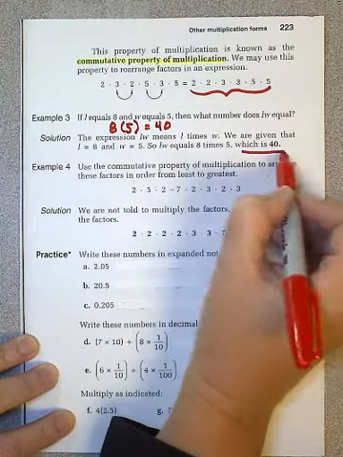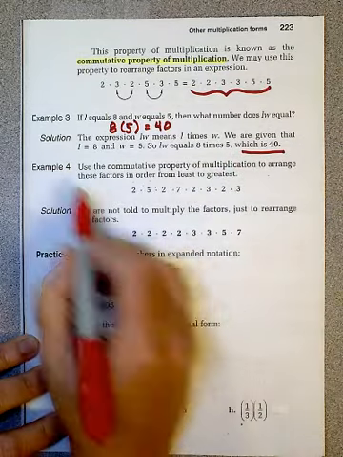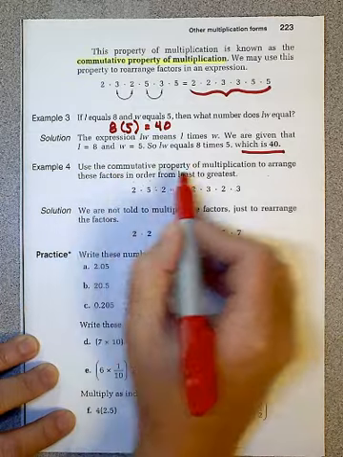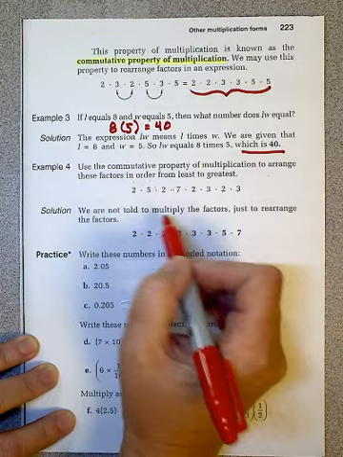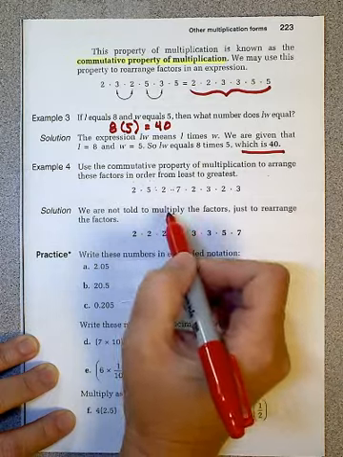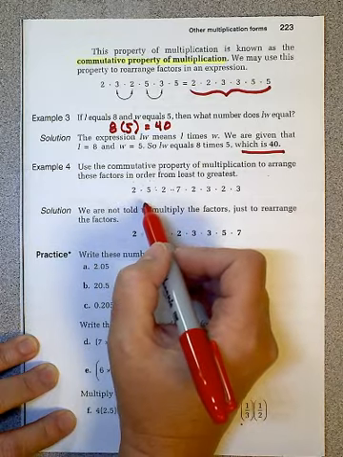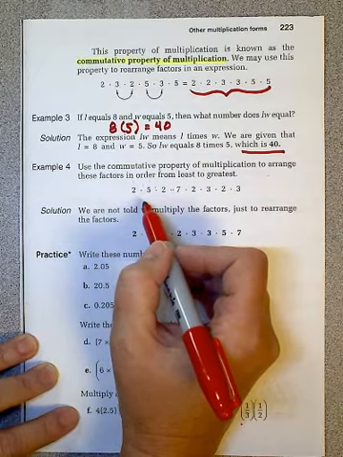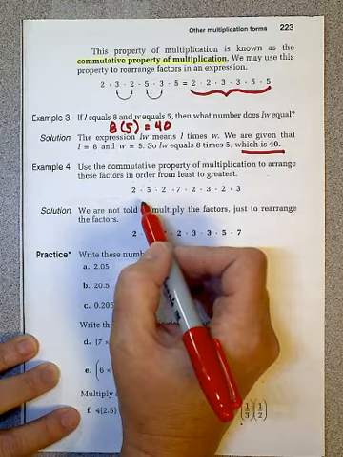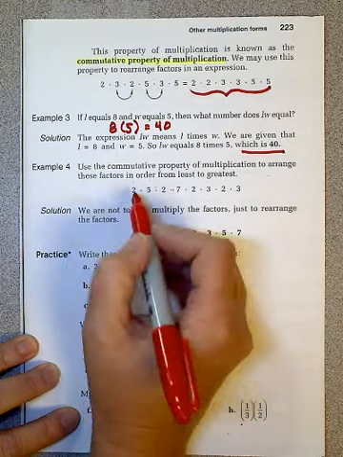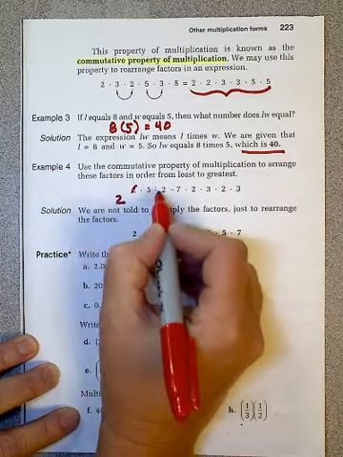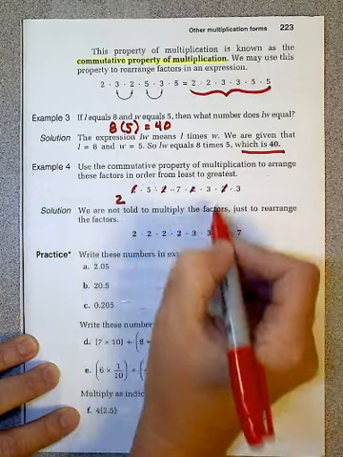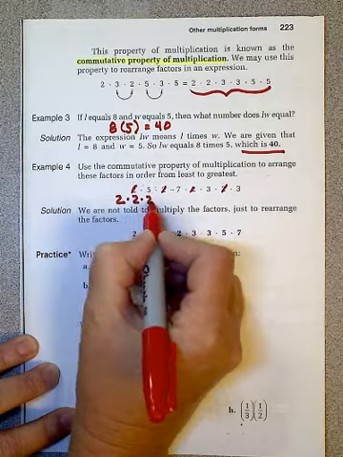In example 4, we're asked to use the commutative property of multiplication to arrange the factors in order from least to greatest. We're simply going to clean the problem up. We're also preparing ourselves for exponents, which will come in just a few lessons. In this case, I can quickly scan and see that our smallest factor is 2, and we happen to have 1, 2, 3, 4 of them. So I'm going to write them out now.